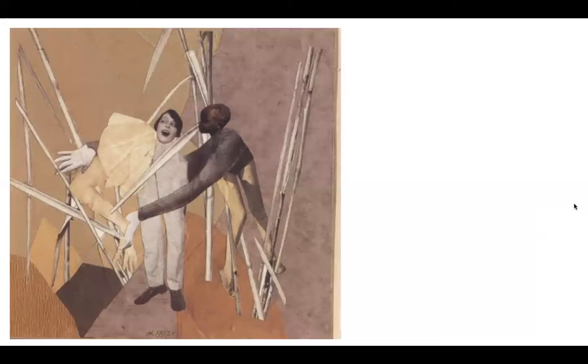Hannah Höch was originally the only female member of the Berlin Dada movement and pioneer, if not the originator, of photo montage, a medium and method which she used to satirize the Weimar politics and subversively comment on society, gender, and race. So again, these subversive comments on society, gender, and race can be seen as institutional critique.